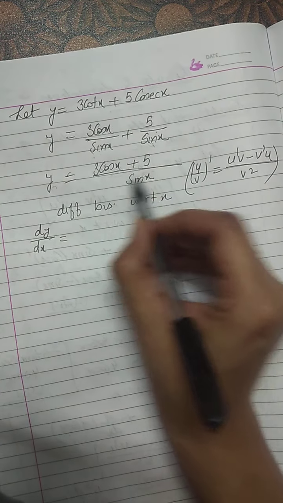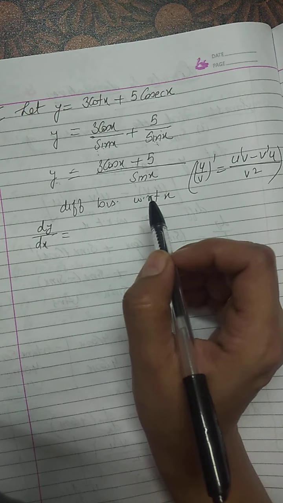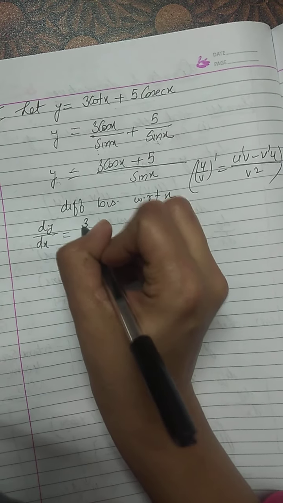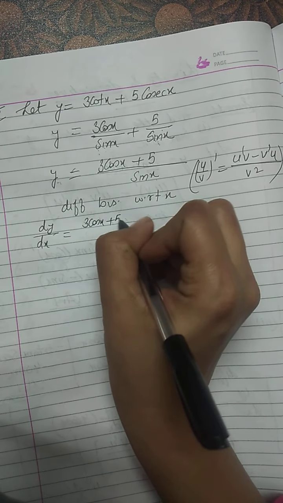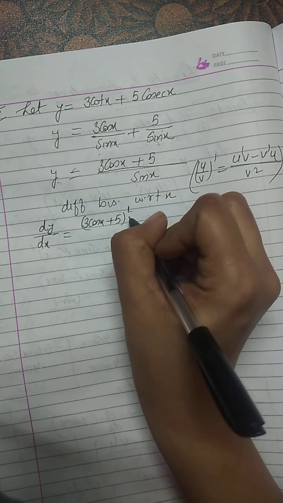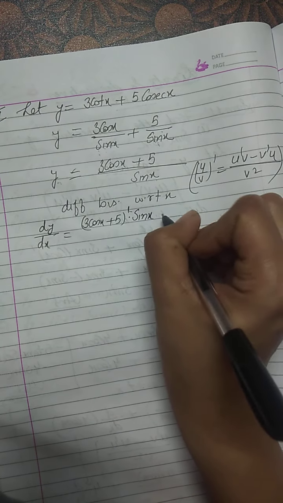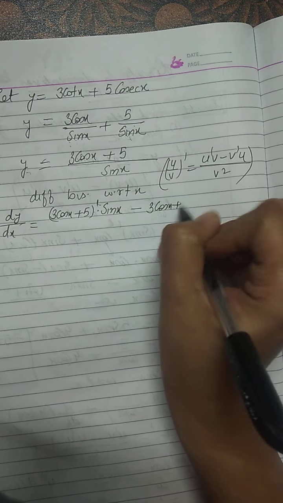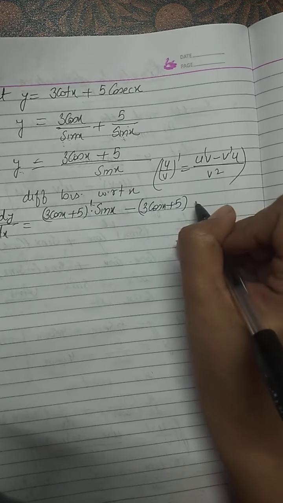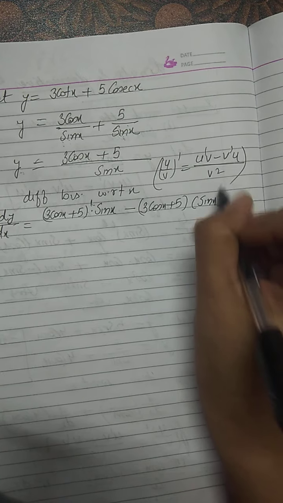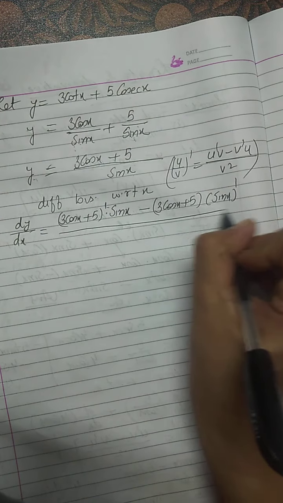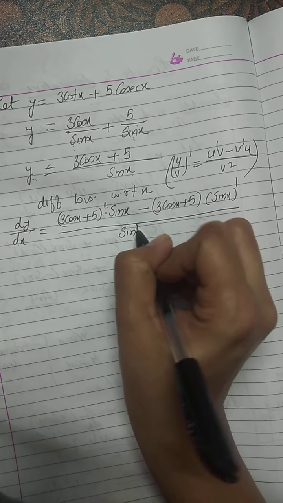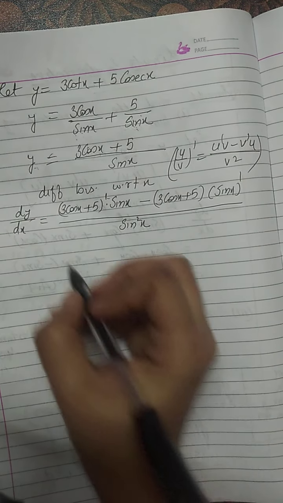So this is our u and the denominator is v, right? So here we will have 3 cos x plus 5 whole derivative, denominator sin x will come as such, minus numerator 3 cos x plus 5 will come as such into derivative of denominator sin x whole divided by square of the denominator, that is sin square x, right?